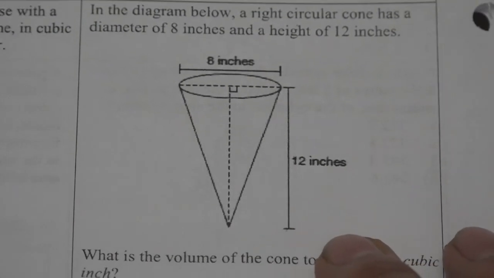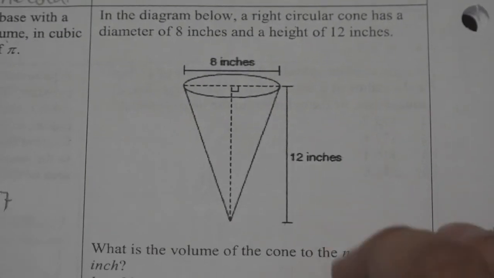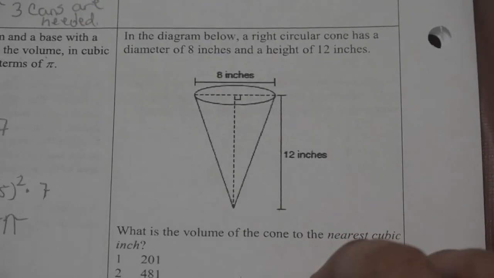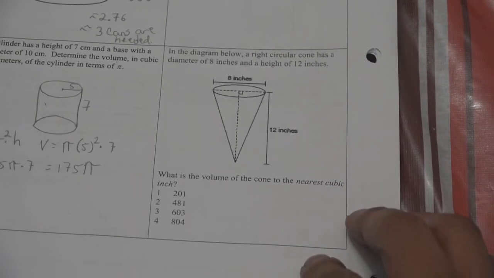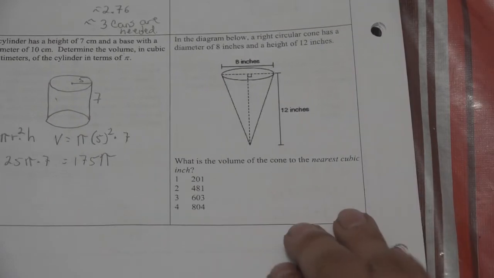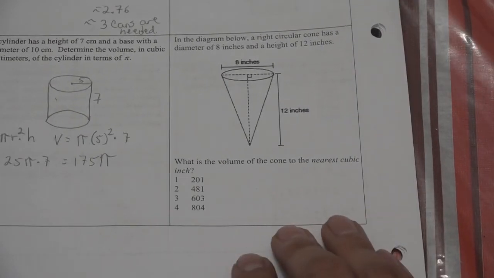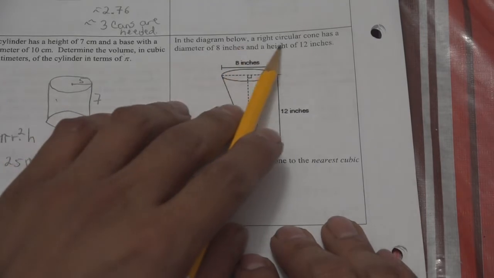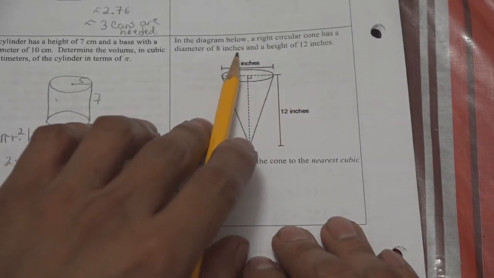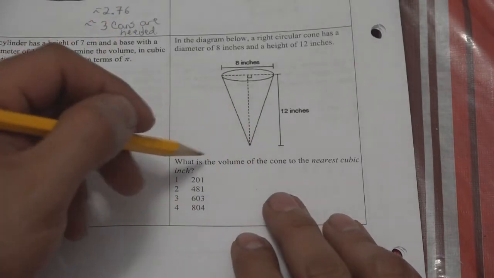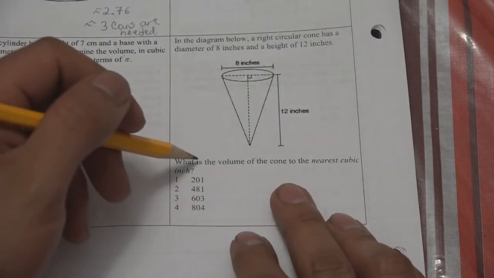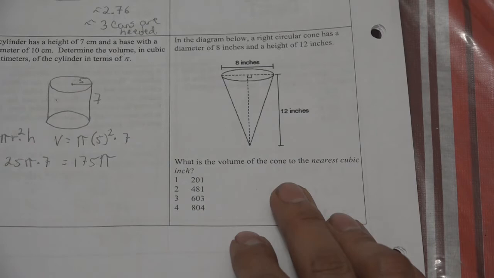Let me zoom out on that problem. It looks small, but okay. In the diagram below, a right circular cone has a diameter of 8 inches and a height of 12 inches. We have it right here. What is the volume of the cone to the nearest cubic inch? How do I find the volume of a cone?